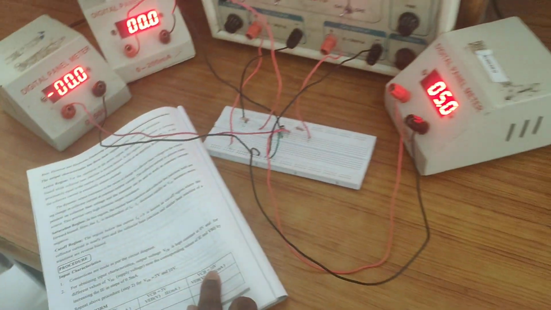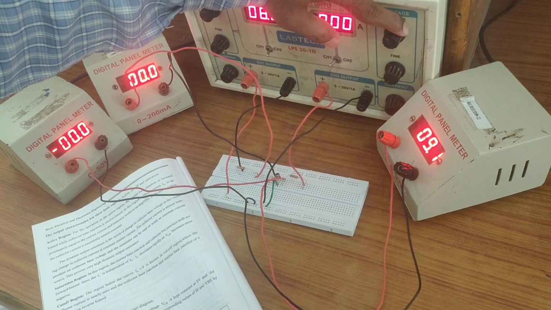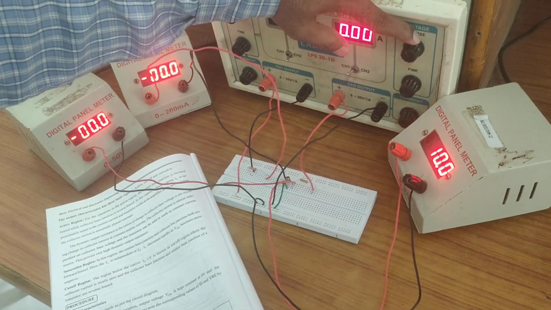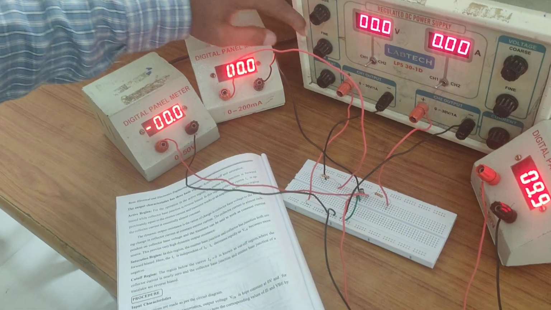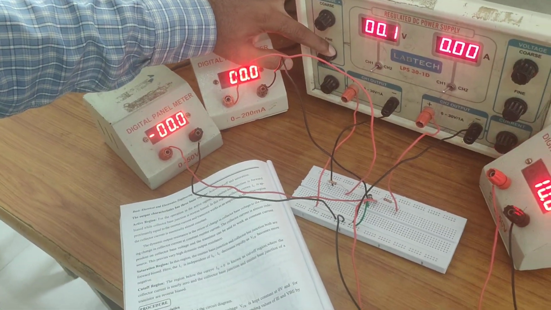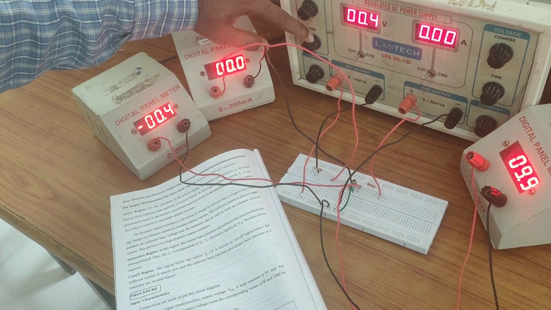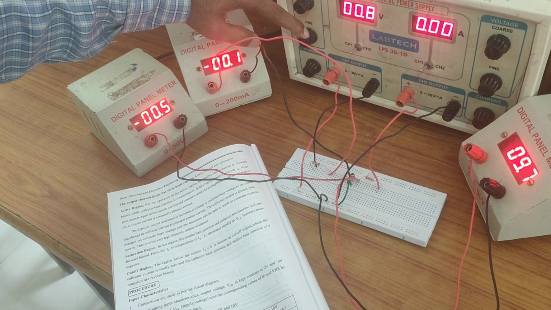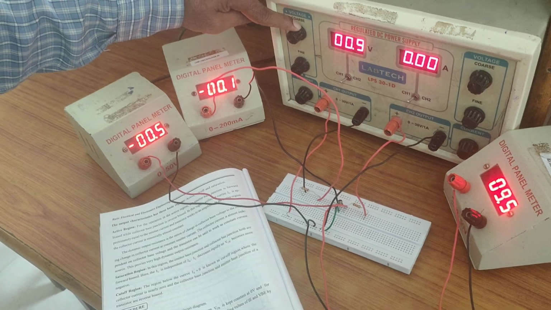That means by maintaining output voltage as constant, next vary this output voltage to 10 volts, right? Set output voltage to 10 volts. After that again come to input. Again by varying RPS, voltage across the transistor will be in steps of 0.1, 0.2, right, up to 0.5 or 0.6, very small amount of current, that is 0.1.